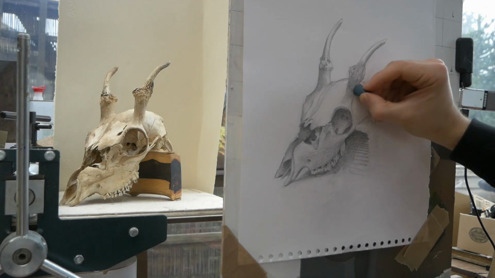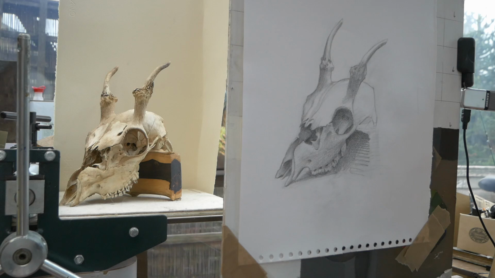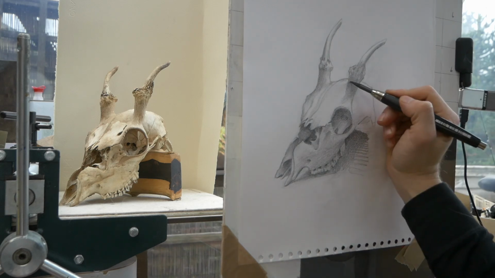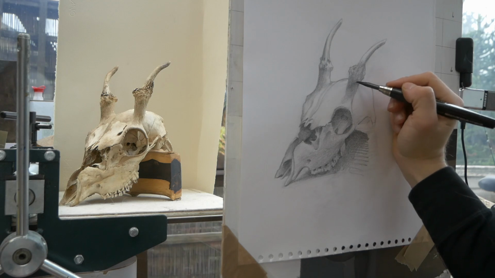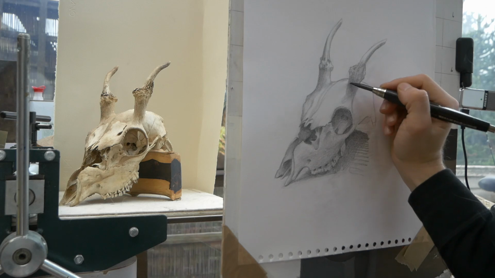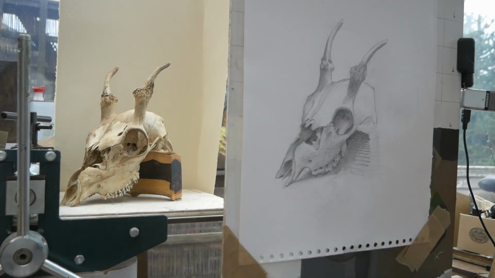You can see just flicking over really softly with a quite flattened kneadable eraser allows me to subtly remove tone. So it's good for, say, lightening shadows or large sections of halftones.